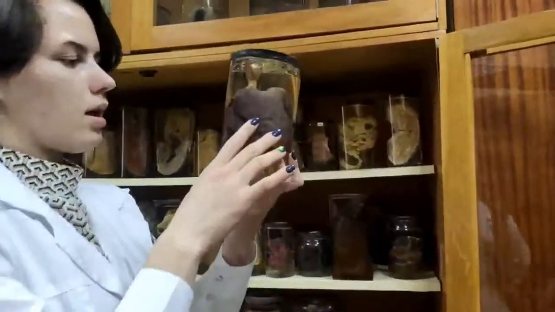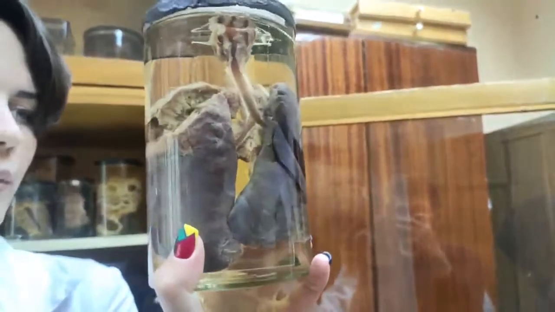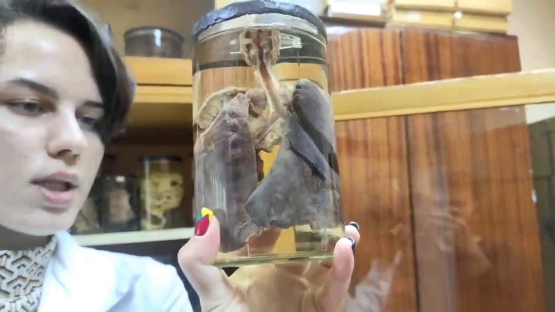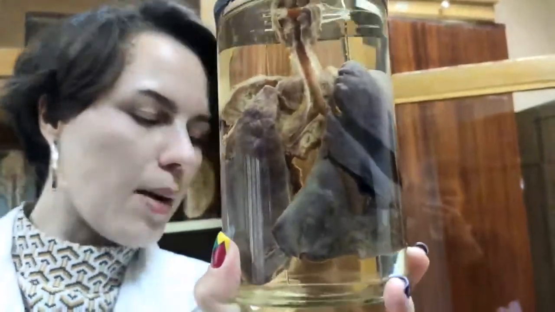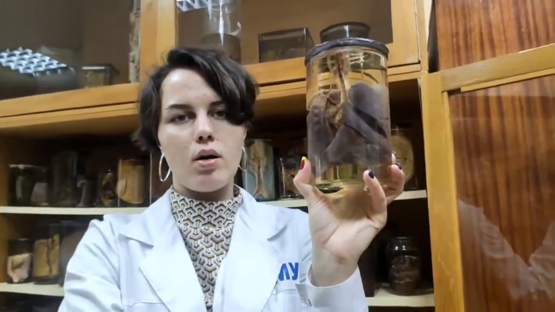The next one is tuberculosis. So, tuberculosis, is it primary with progression? Primary tuberculosis complex. So we discussed tuberculosis a few lessons ago, and you should know that primary tuberculosis complex consists of three elements. First one is primary focus or primary affect.